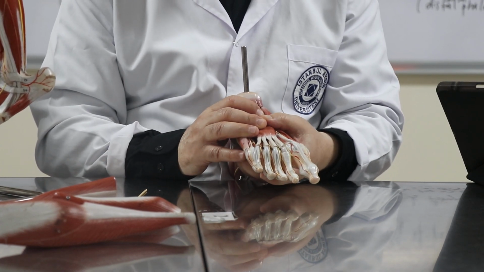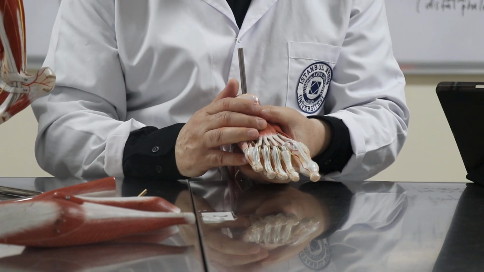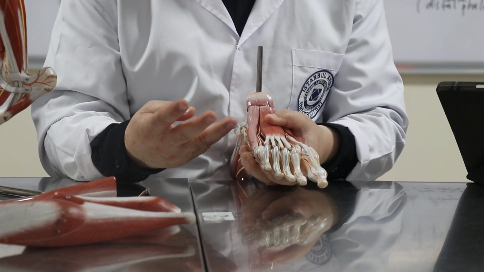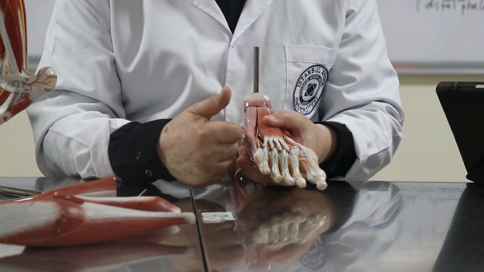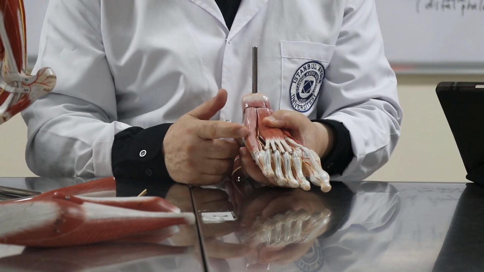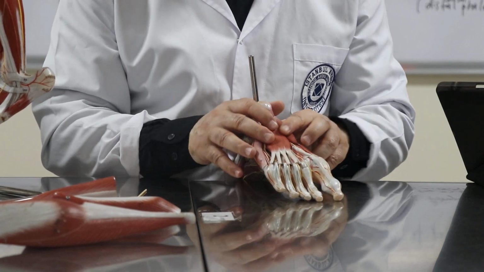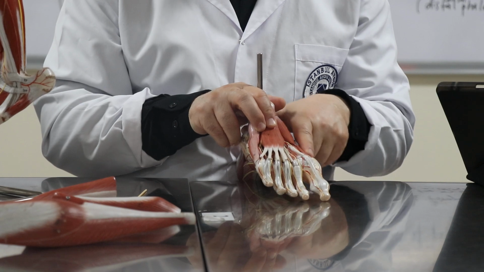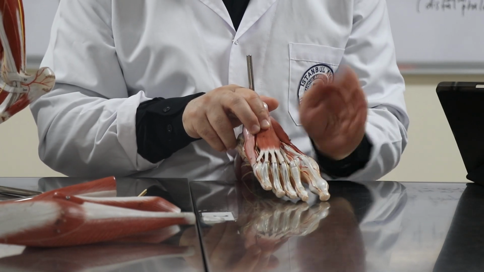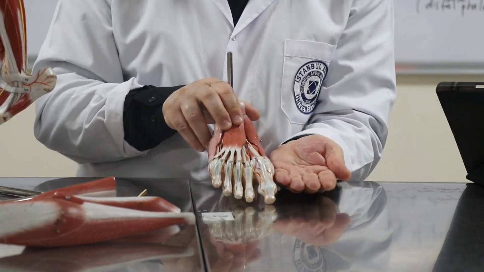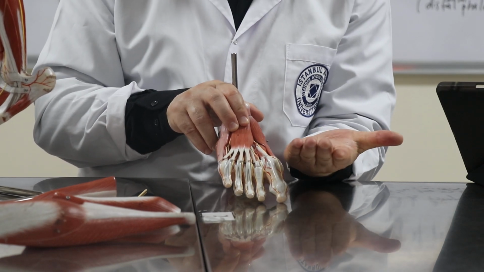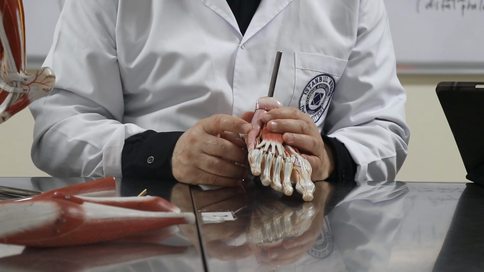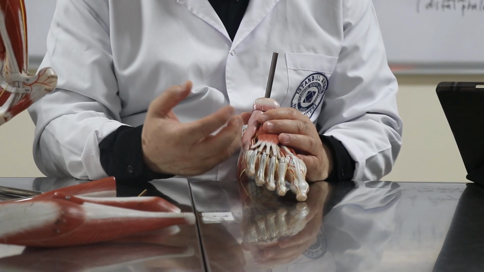What muscles are located in the first layer? You can tell me. We have three muscles: two abductors and one flexor. These are the abductors. Look, this is the abductor hallucis. What does abductor hallucis do? Abducts. Yes. Abductor hallucis, and we have abductor digiti minimi, just like we had in our hands.